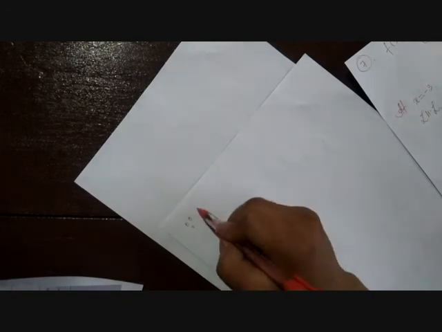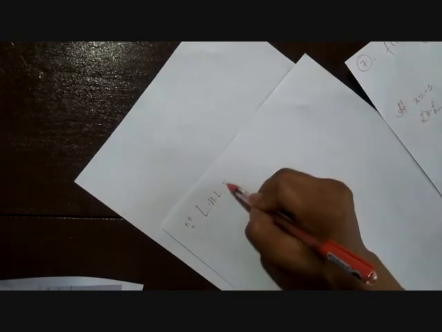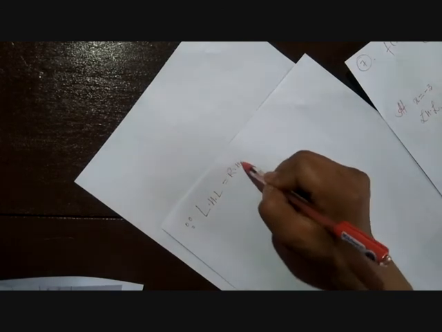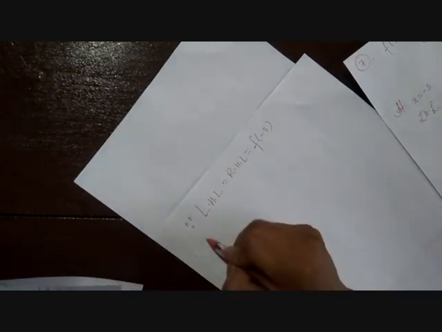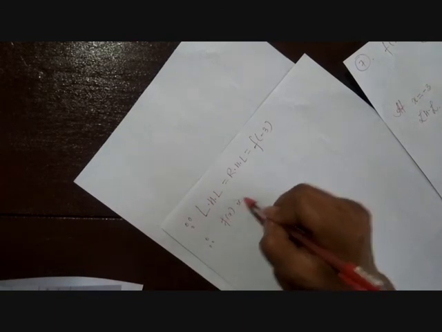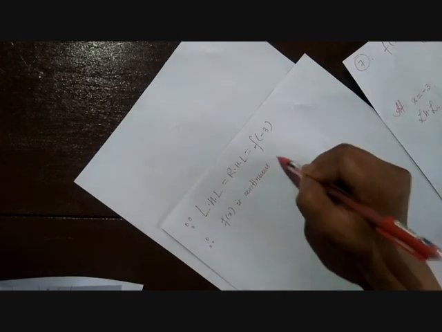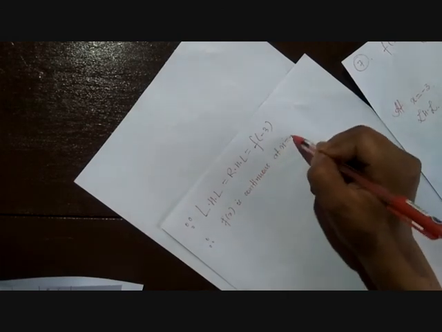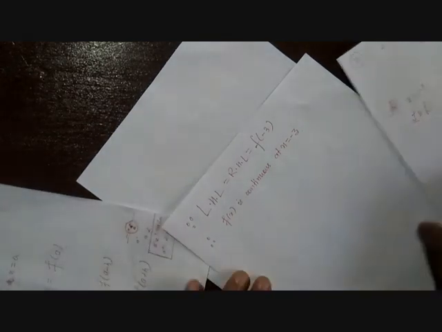Since left hand limit is equal to right hand limit is equal to f of minus 3, because we are checking at the point minus 3. Therefore fx is continuous at x equals to minus 3. Now we're done with minus 3. The next point is we have 3.